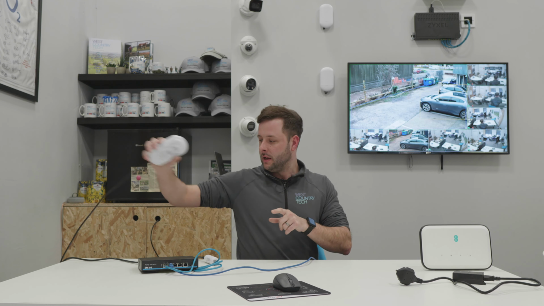99% of our jobs consist of the following. There's a house, and then there's a wireless link on the outside of the house, which will then connect to remote buildings, sheds, whatever it may be, ultimately bringing all those cameras back to one wireless link, which is mounted on the outside of the house.